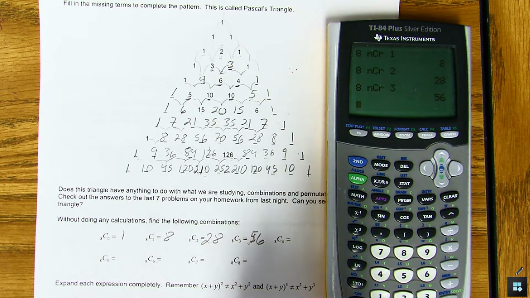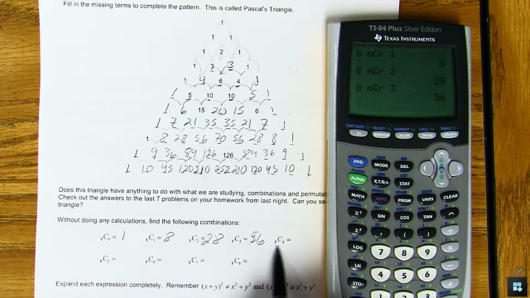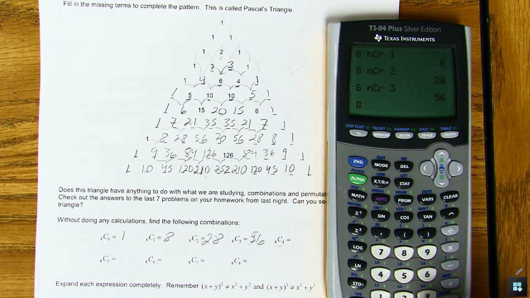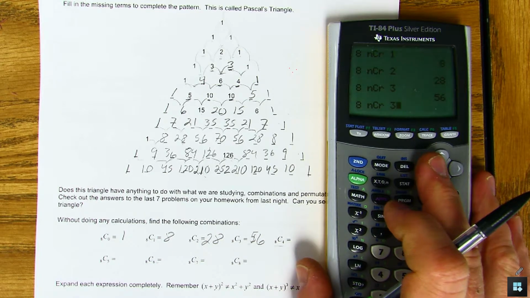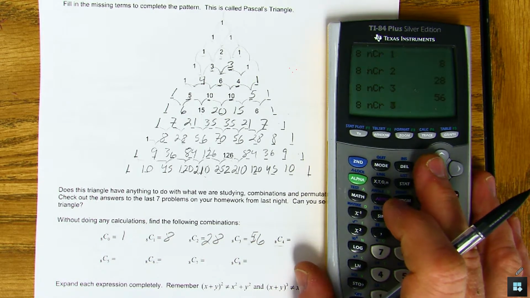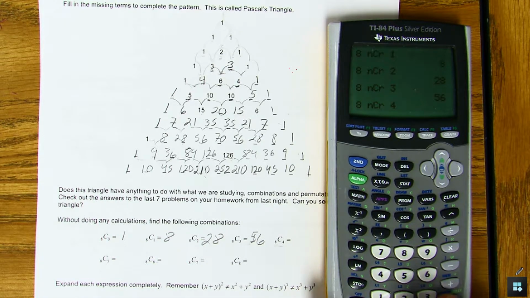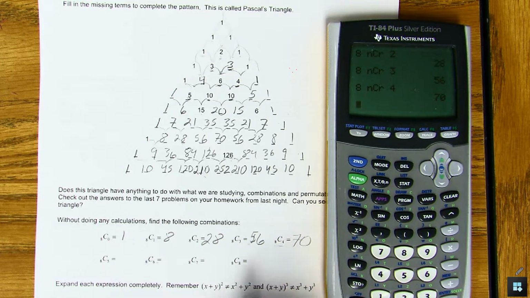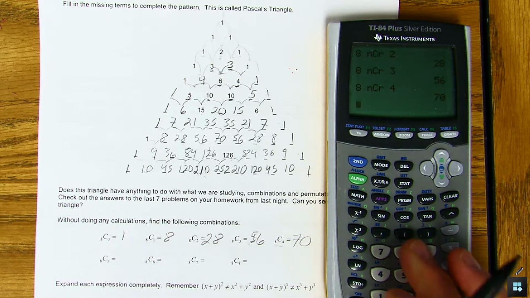Oops. If you see it, do you know what 8C4 is going to be? I do. I know what it's going to be right now, without even doing it. It's going to be 70. Let's take a look. Oh, ho, ho! It's 70. How about 8C5, huh?